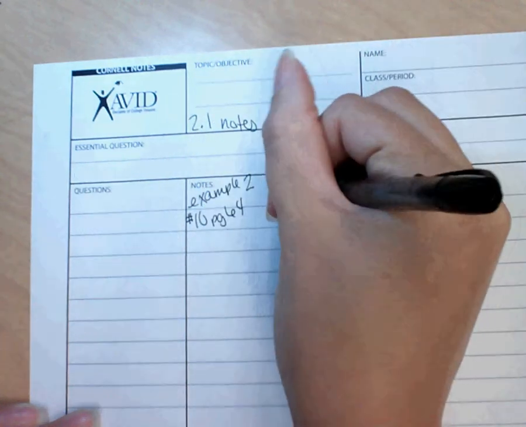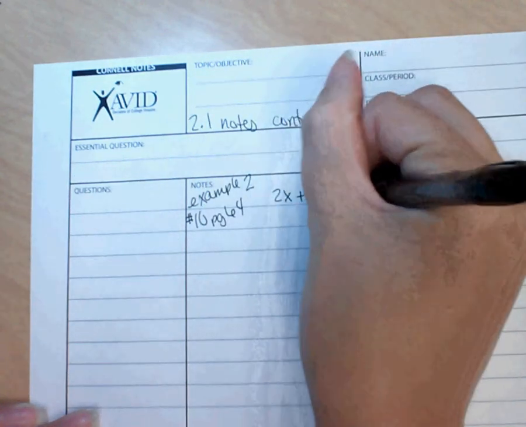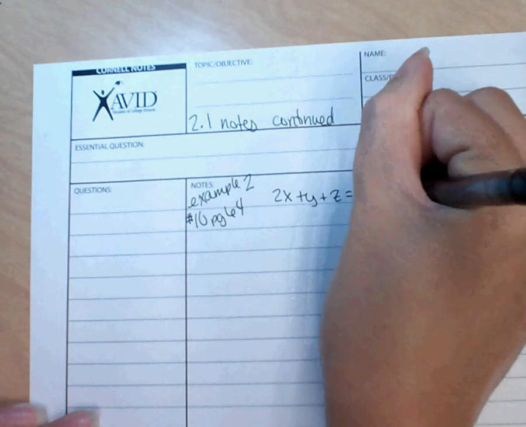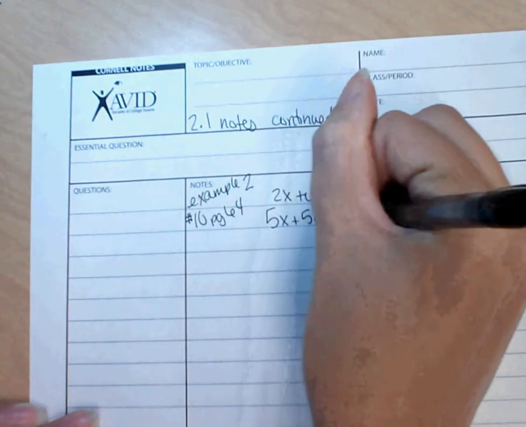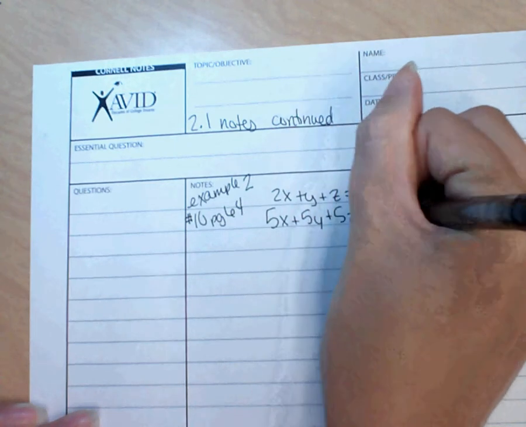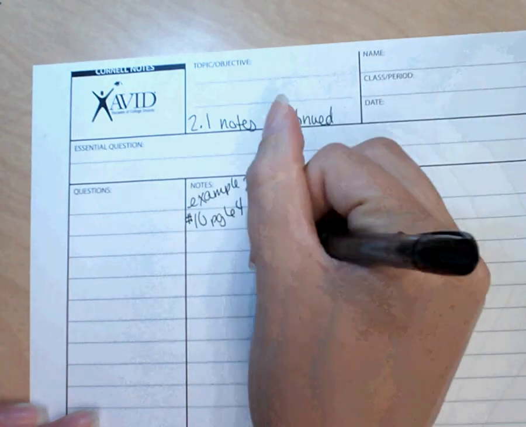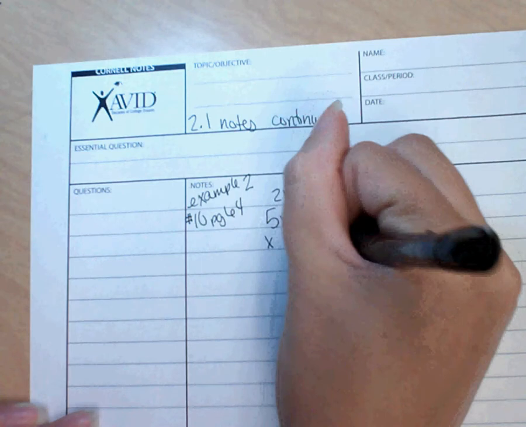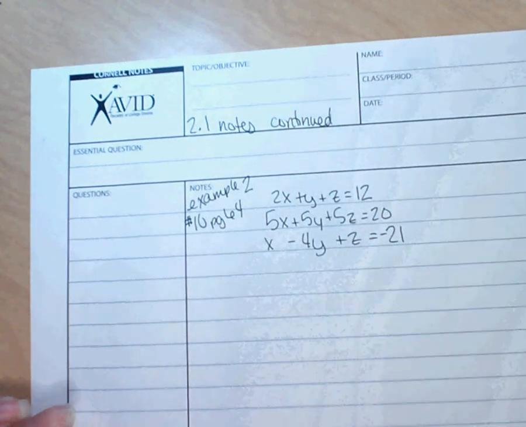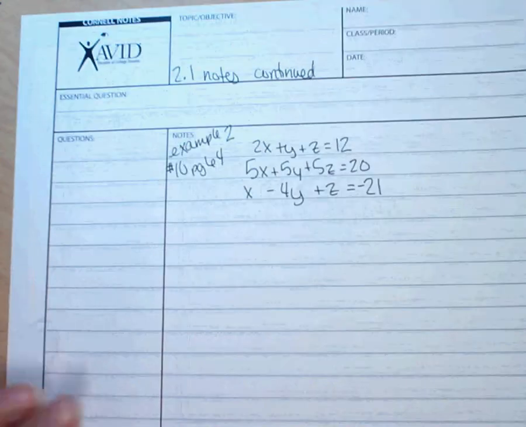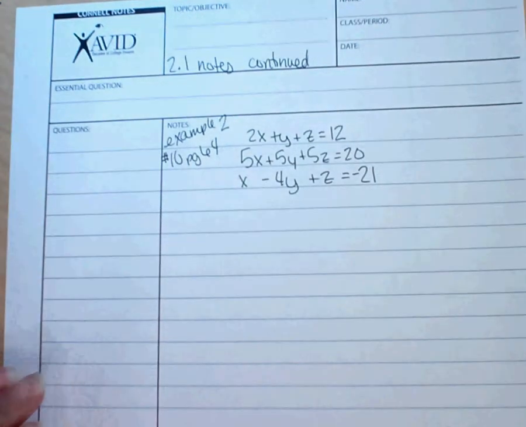And it is 2x plus y plus z equals 12. 5x plus 5y plus 5z equals 20. And x minus 4y plus z equals negative 21. That is your equations.